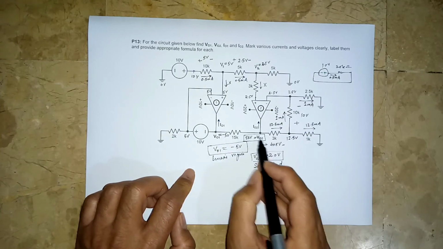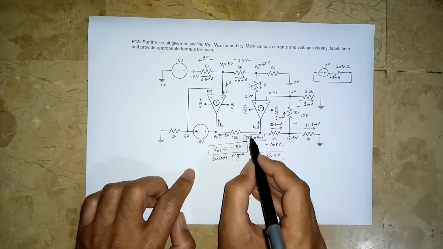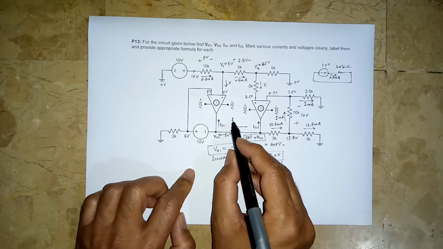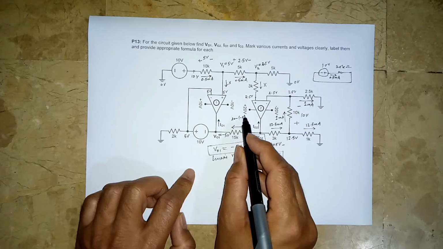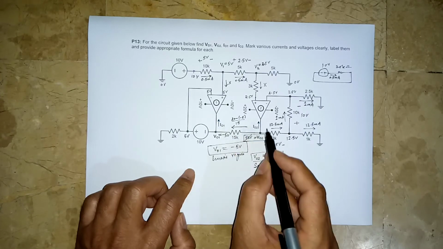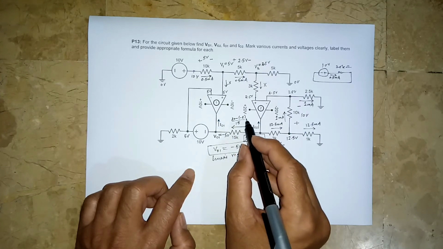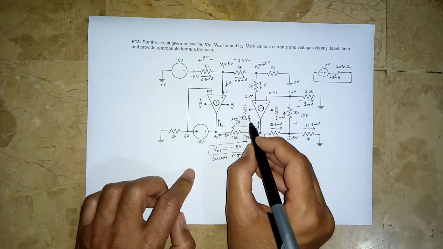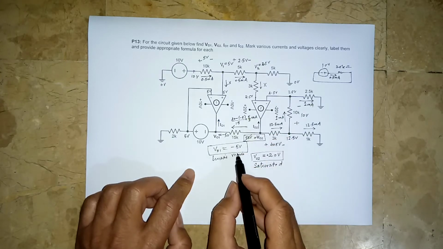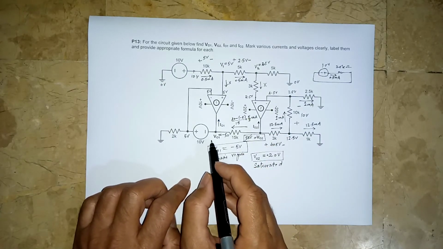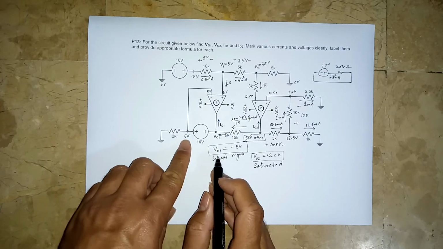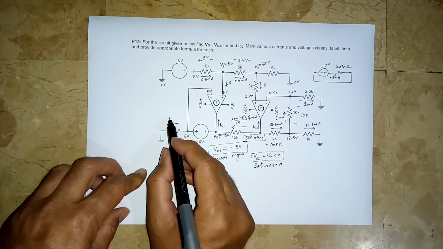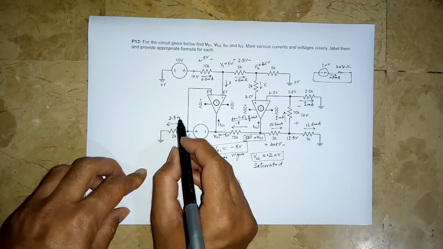So this will be at 20 volts. 20 volts minus 5 volts, so a current would flow this way, and that would be 20 minus 5 over 15. So that is 25 over 15. That would be 5 by 3 milliampere. This is at 5 volts, so we can find this current. 5 minus 0 over 2, which is 2.5 milliamperes.